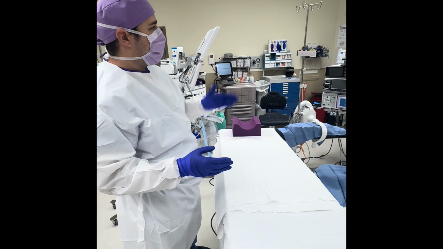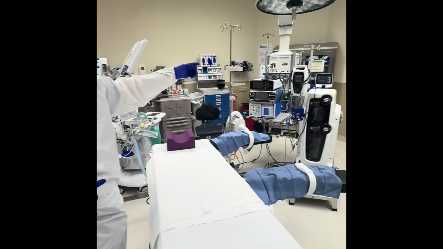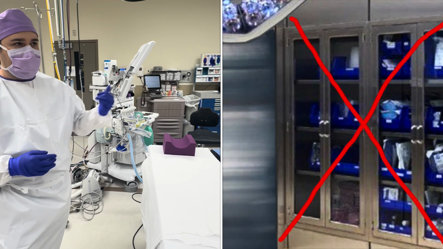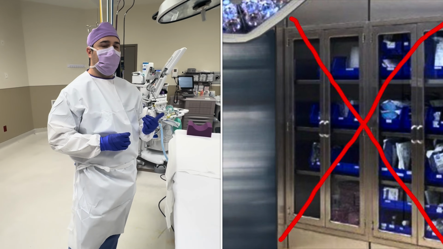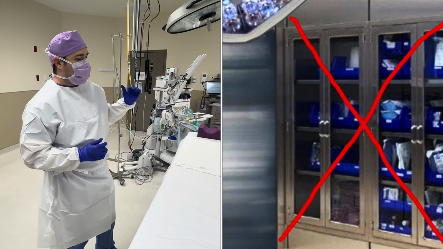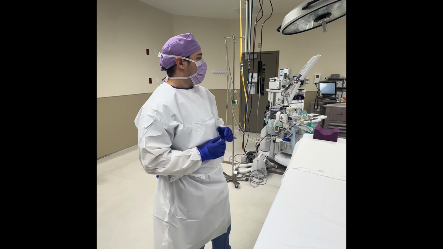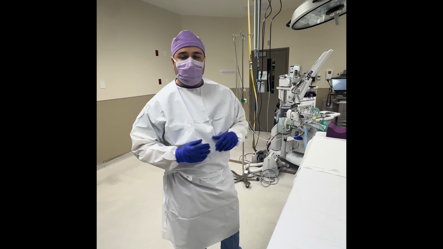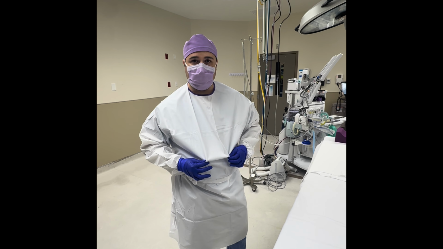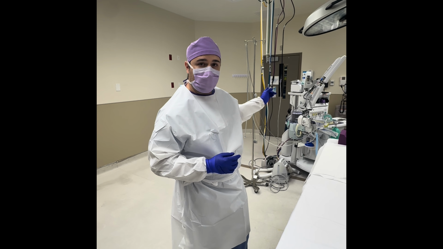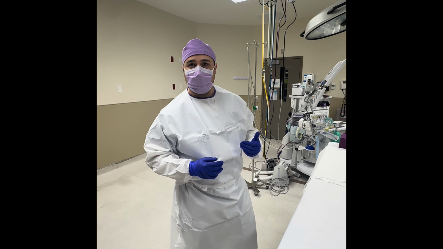Once the patient is in the room, we are not allowed to open up the cabinets. Those cabinets do contain supplies that we don't want to contaminate and pass to other patients. And so those cabinets need to stay closed during procedures. If you need supplies and you're not leaving the room because you are in your PPE, you can always call for a runner in the core to bring you your supplies to your room for your case.